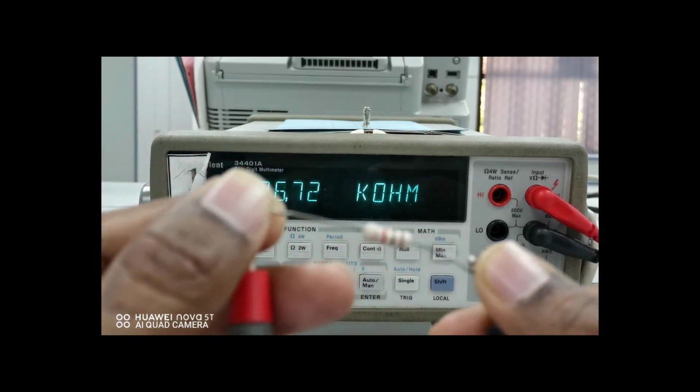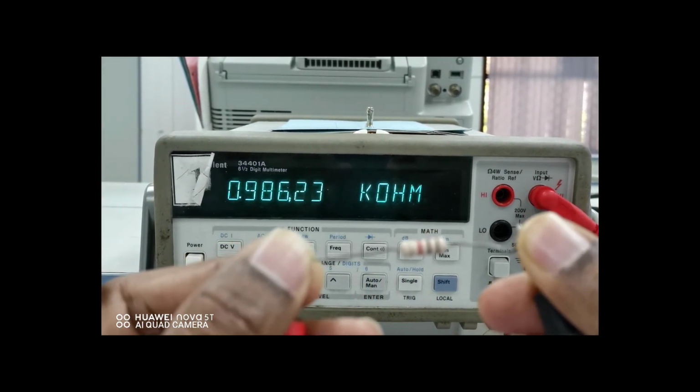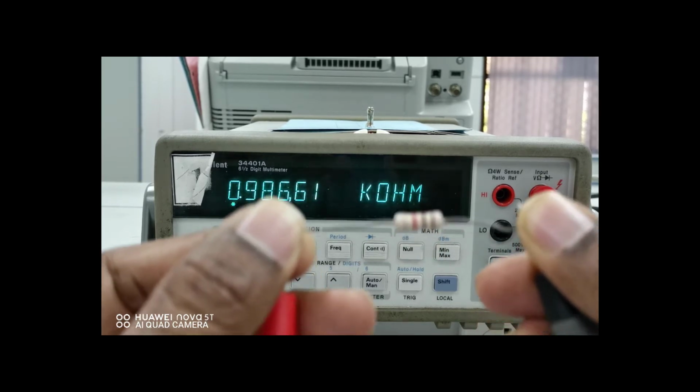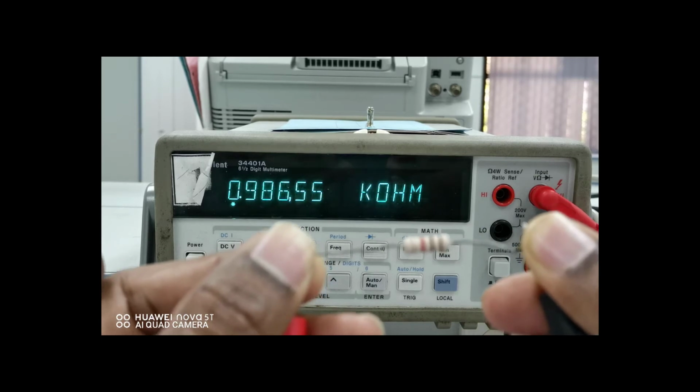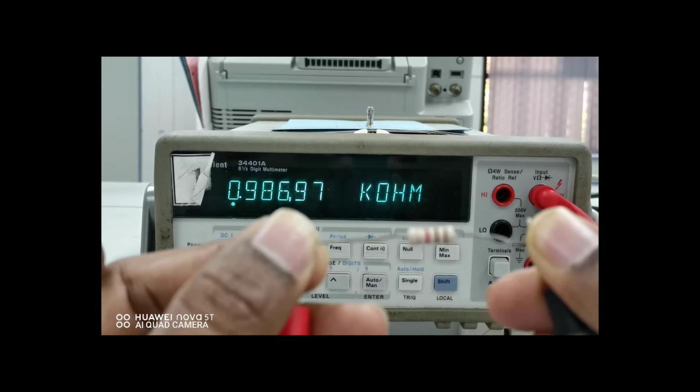Now like this. Okay, if you look at the display of the multimeter, you see the value of the resistance, which is around 0.986 or 0.987 kilo ohm.